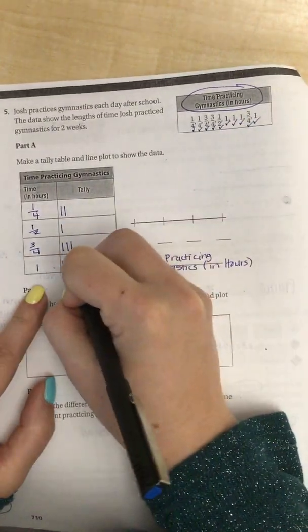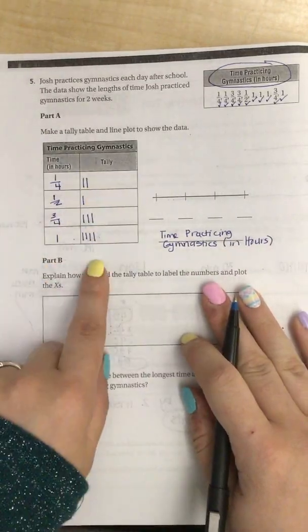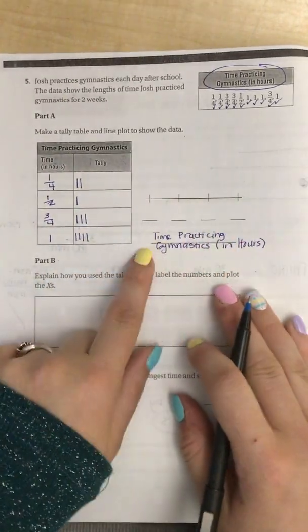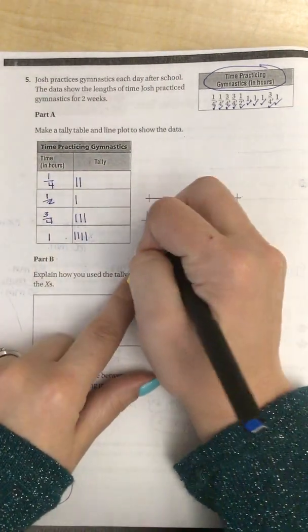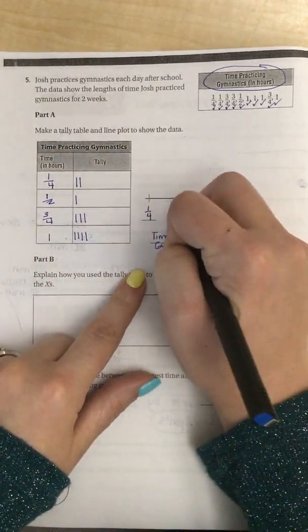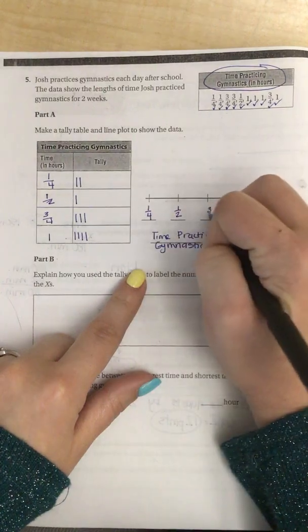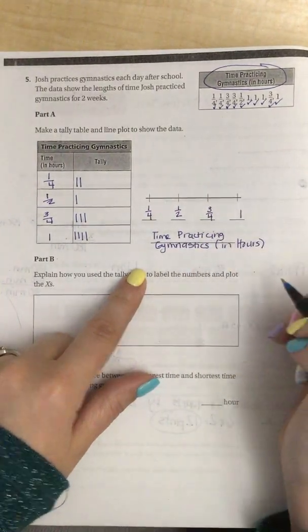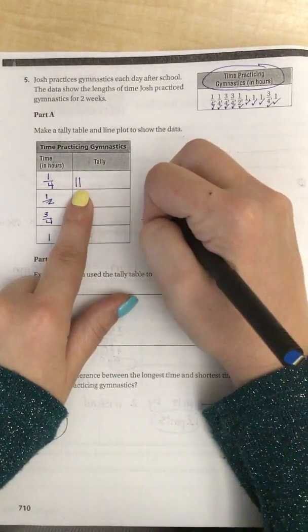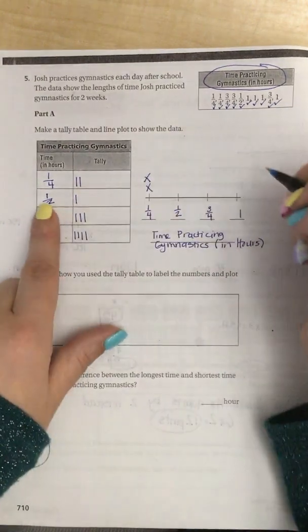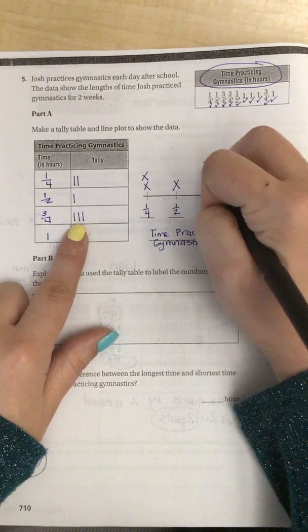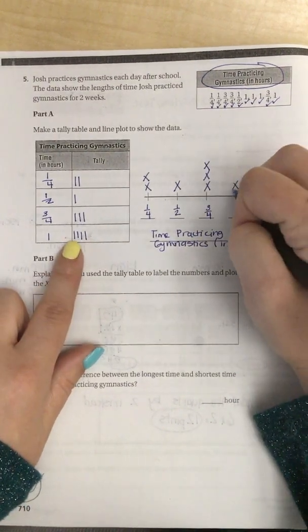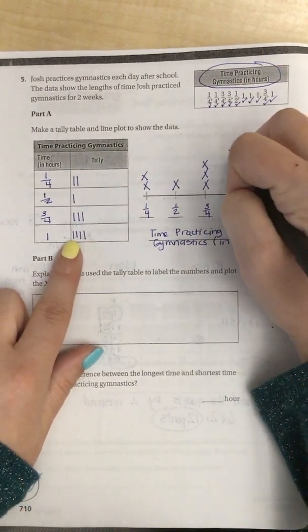All right, so now that I've got all of my tallies, the tally marks tell me how many X's to do. And on my labels for my graph, I'm going to use these same labels. So I'm going to have 1/4, 1/2, 3/4, and 1. On 1/4, there are 2 tallies, so that means 2 X's. On 1/2, there's 1 tally. 3/4 has 3 tallies, and 1 has 4.